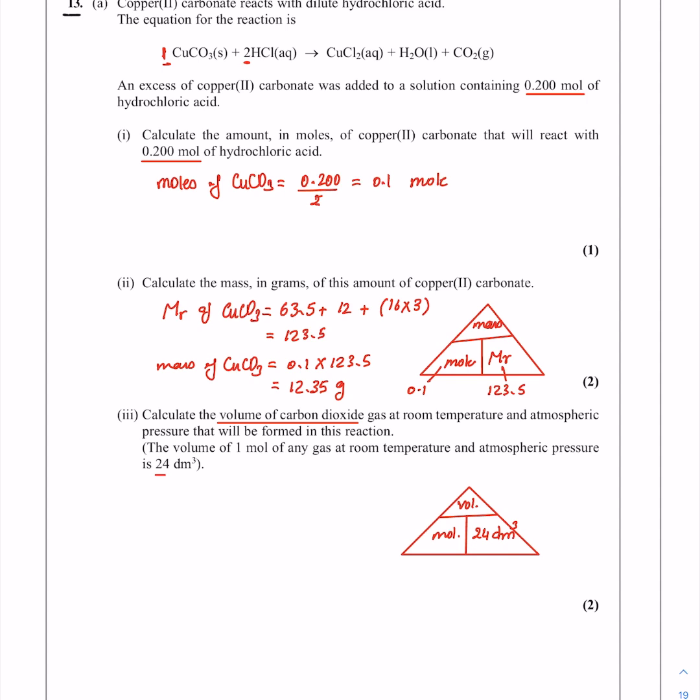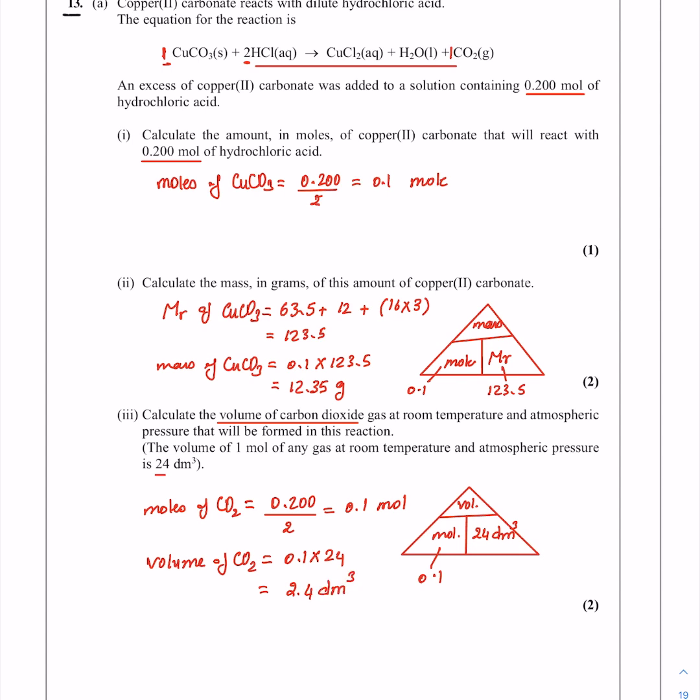To get the volume I need the moles of carbon dioxide, so I make a ratio with the hydrochloric acid. The ratio between hydrochloric acid and carbon dioxide is 2 to 1. So the moles of carbon dioxide is 0.200 mole, the moles of hydrochloric acid, over 2, which again, like the copper 2 carbonate, gives 0.1 mole. Now I can put the moles 0.1, so the volume of carbon dioxide is equal to the moles 0.1 times 24, which gives you 2.4 cubic decimeter, which is 2400 cubic centimeter.